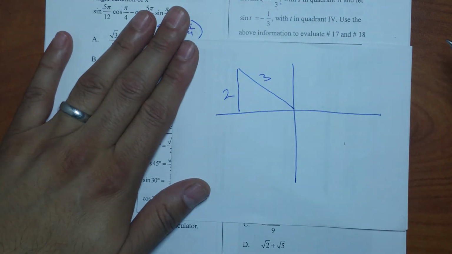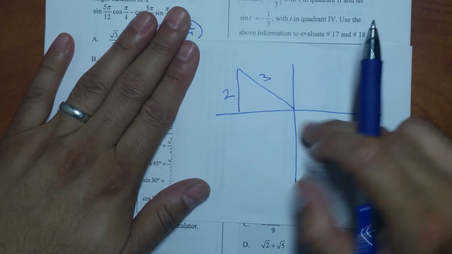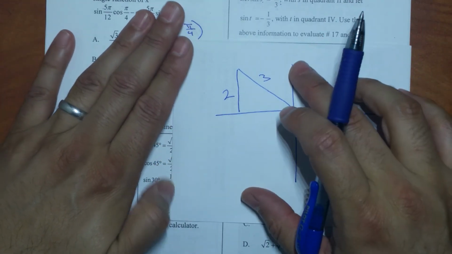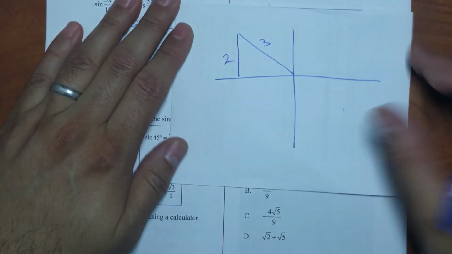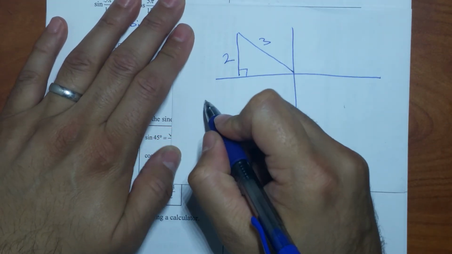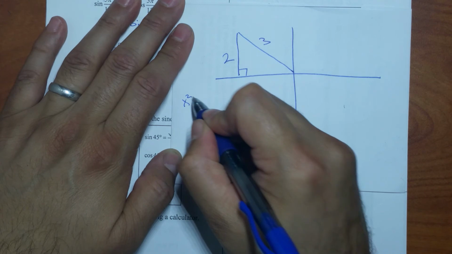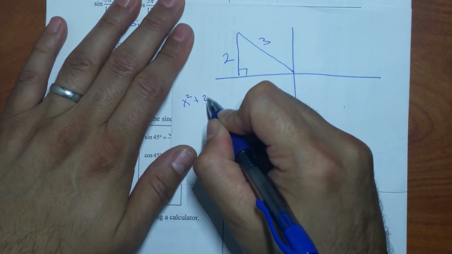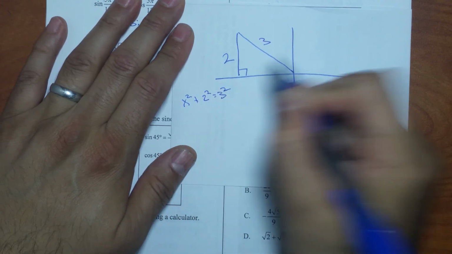So what's missing? The x value, right? So I'm going to find the x value. To find the x value, I'm going to use Pythagorean Theorem, right? So my Pythagorean Theorem is going to be x squared plus 2 squared equals 3 squared.